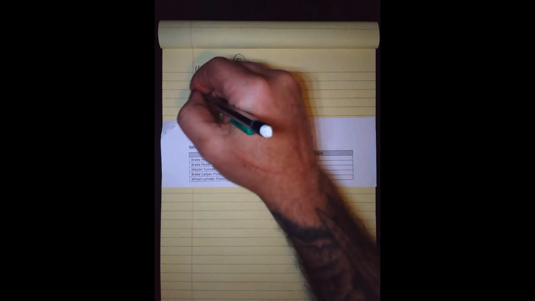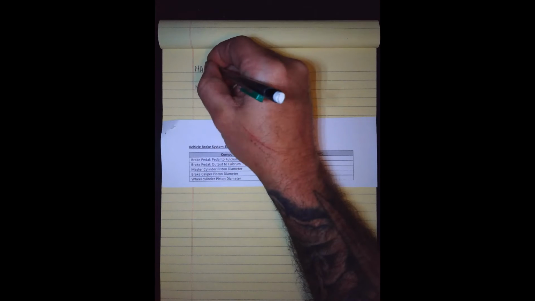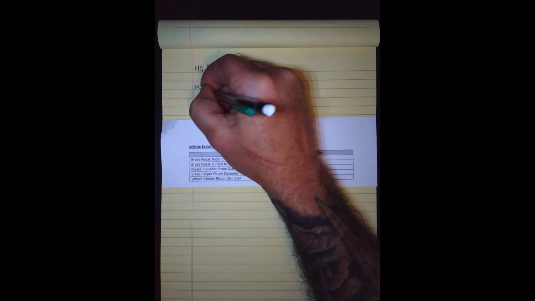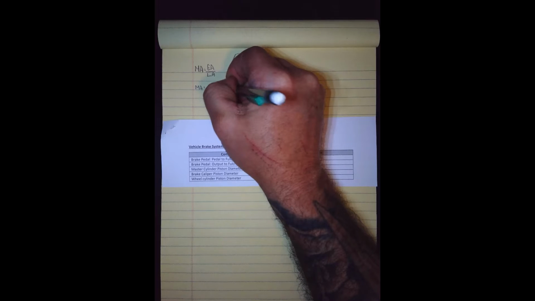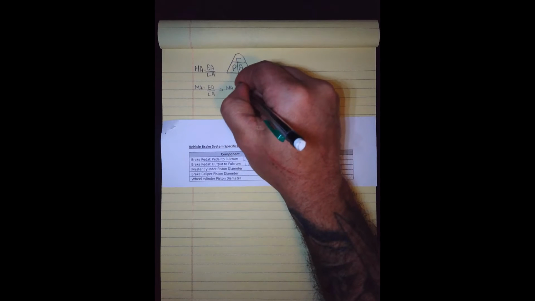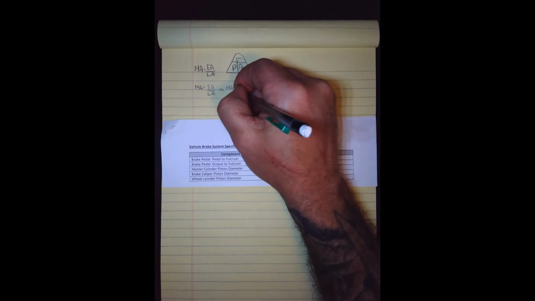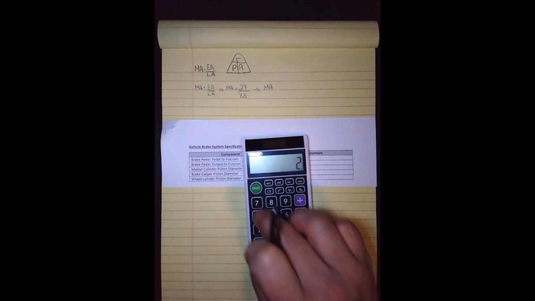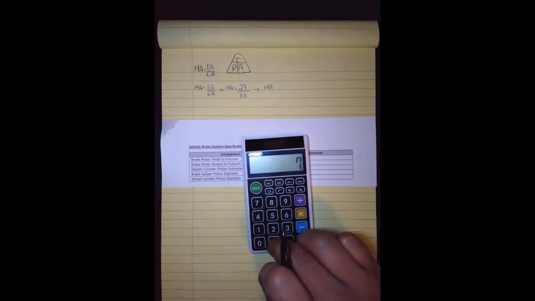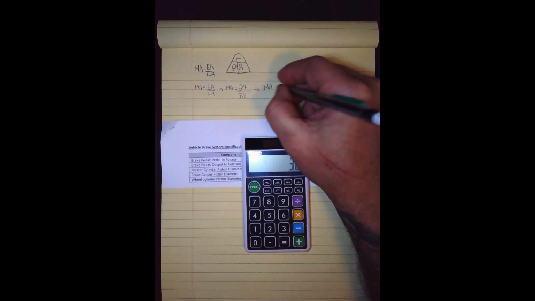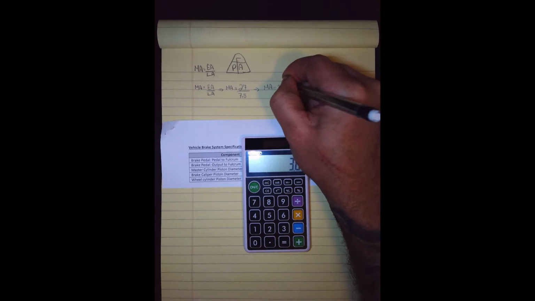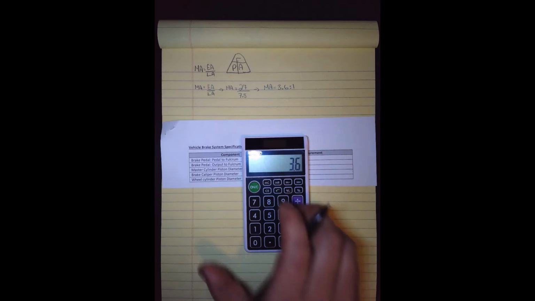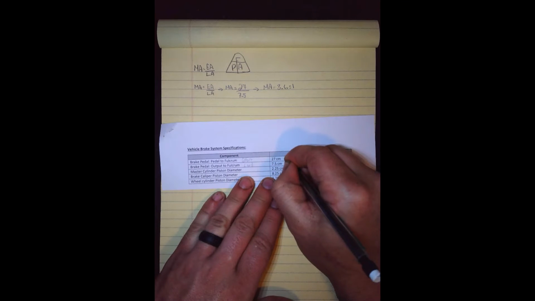And if we calculate our mechanical advantage, which of course we will, mechanical advantage is effort over load, or EA over LA. 27 divided by 7.5 gives us a mechanical advantage of 3.6 to 1. And we'll just throw that on our little chart here for reference.